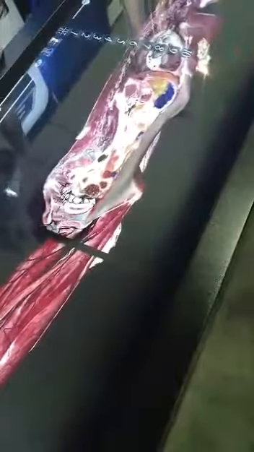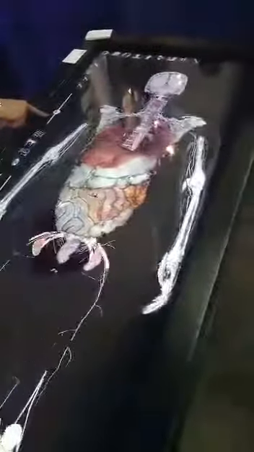So in this case, I can start by removing the skin, removing the skeletal system, and other structures until I'm left with the gastrointestinal system. From here, I can get a better view by just zooming in, and I can also get a posterior view by just giving it a little spin.